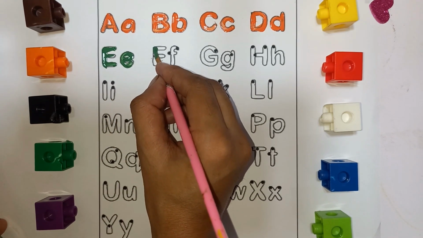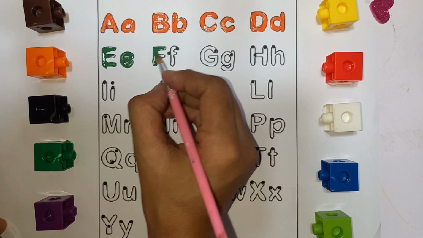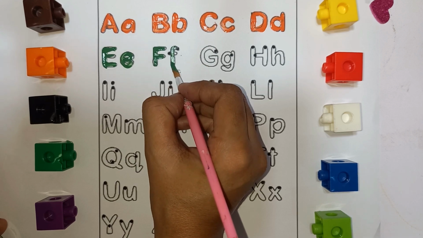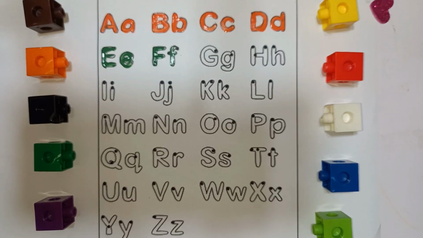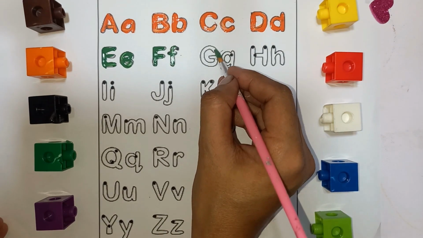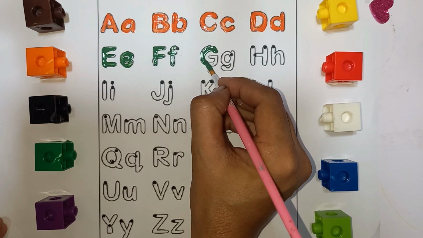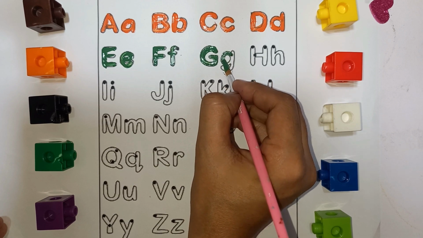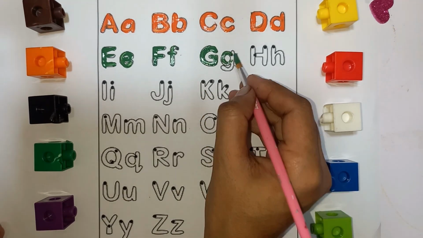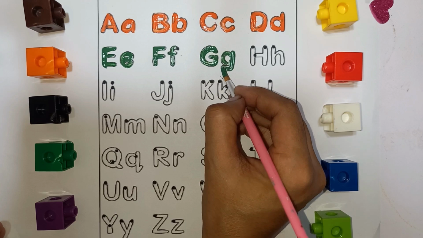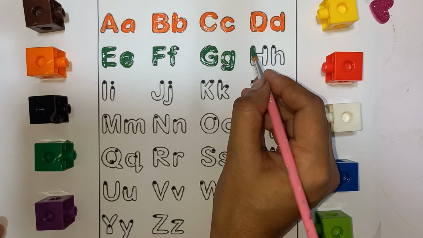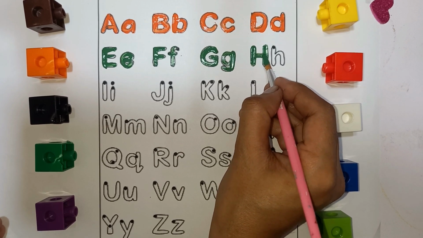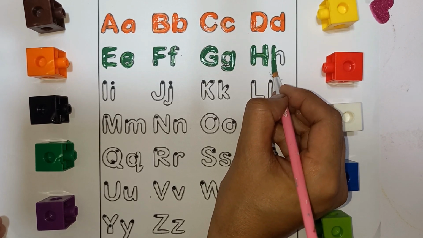F. F is for flower. F is for Flower. G. G is for grapes. G is for Grapes. H. H is for house. H is for House.